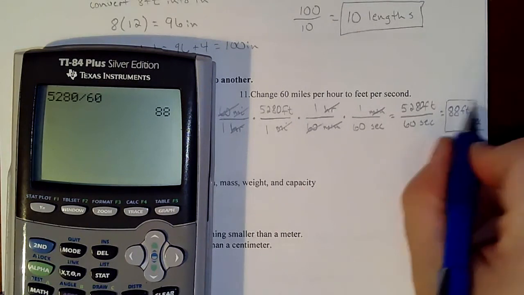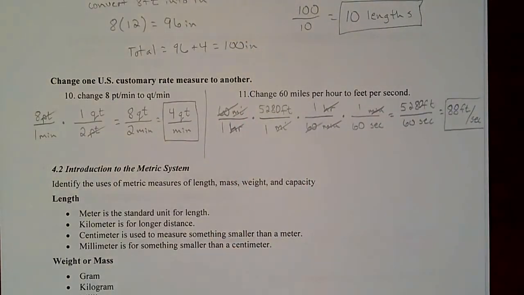And that is how I convert that. All right, that's it.